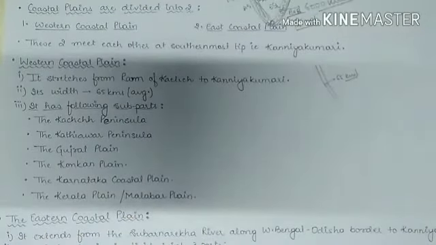And depending upon its relief features, we have divided it into various subparts, that is the Kutch Peninsula, the Kathiawar Peninsula, then we have the Gujarat Plain, then Konkan Plain, then Karnataka Coastal Plain, and lastly we have Malabar Plain or Kerala Plain.